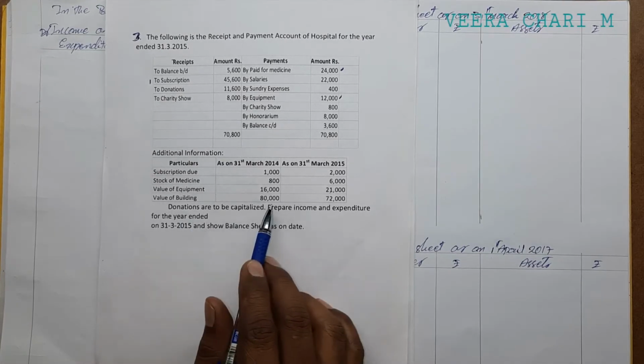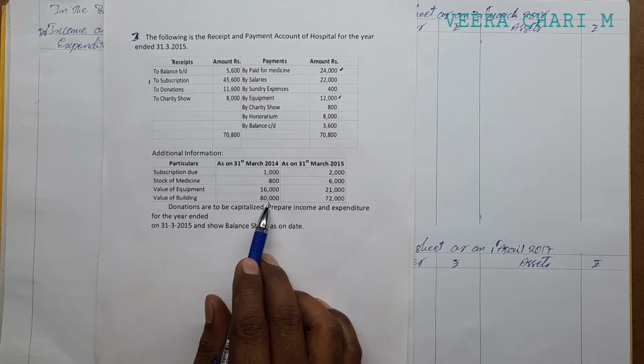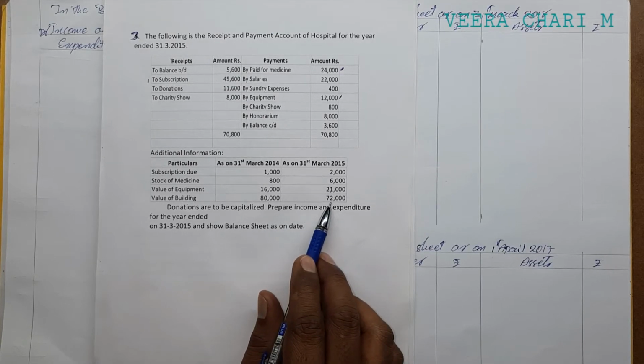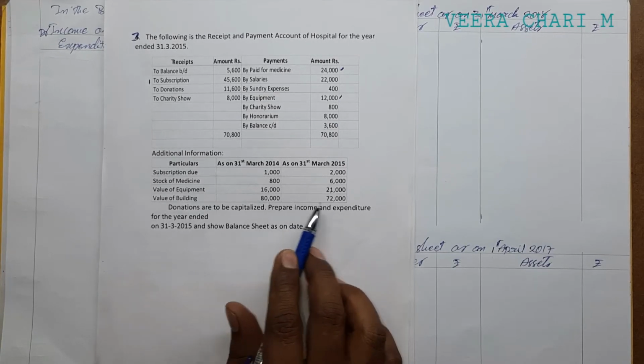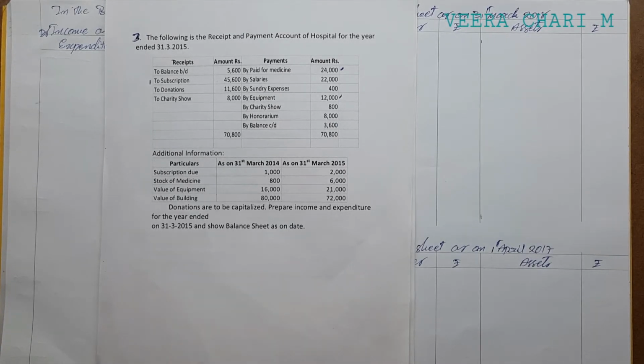And the value of building: the opening value of the building is 80,000 and the closing value is 72,000. The difference of 8,000 is called depreciation on building. Like that, the depreciation should be debited to the income and expenditure account.